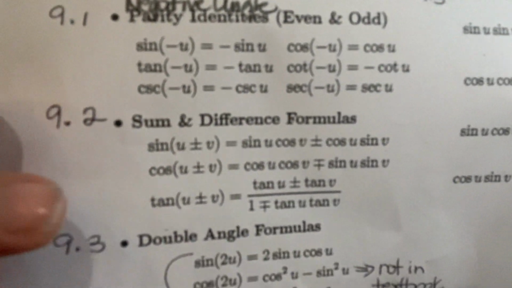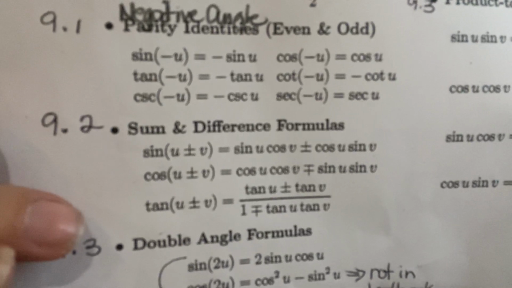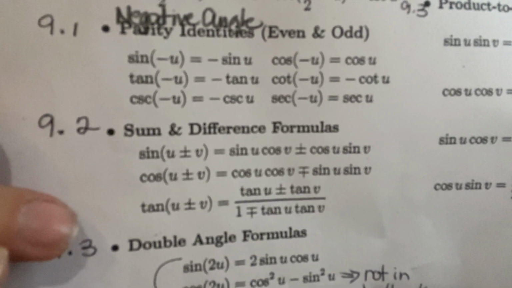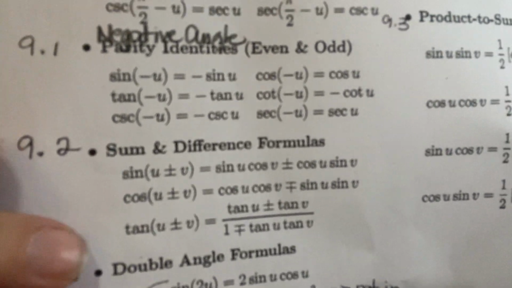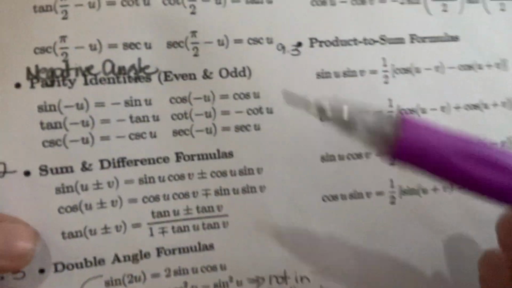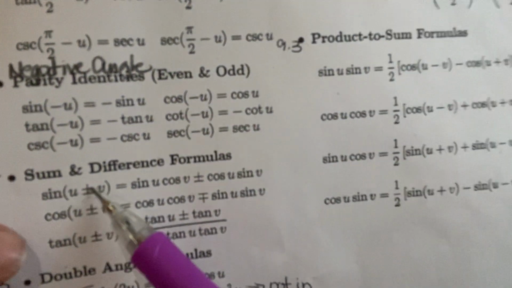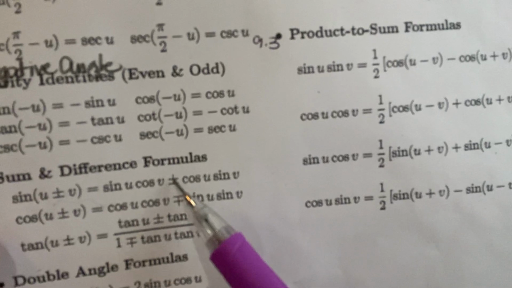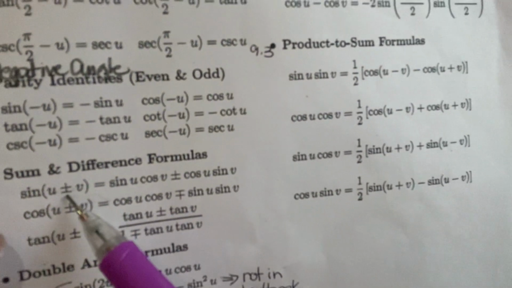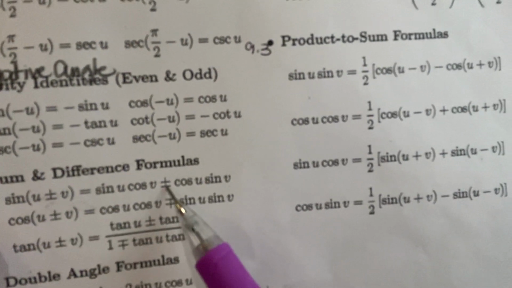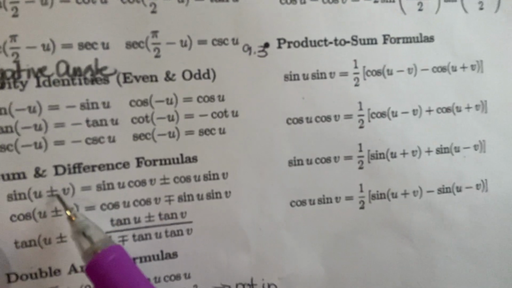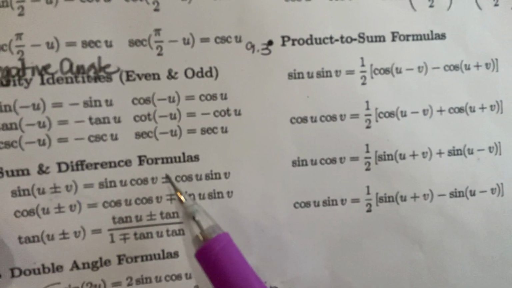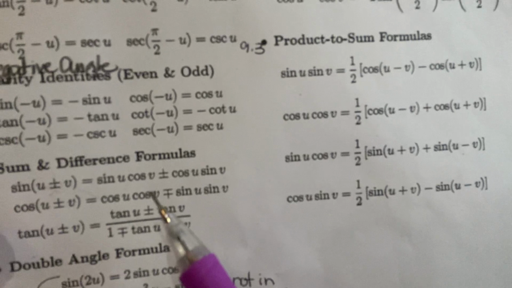So for the sine of u plus v, if it's positive, then I'm adding these. If it's negative, then I'm subtracting those. The sign on the top here, those signs go together, and the sign on the bottom goes together.